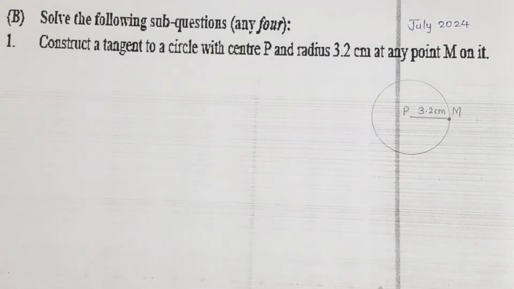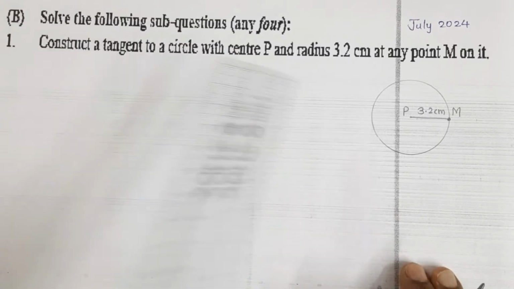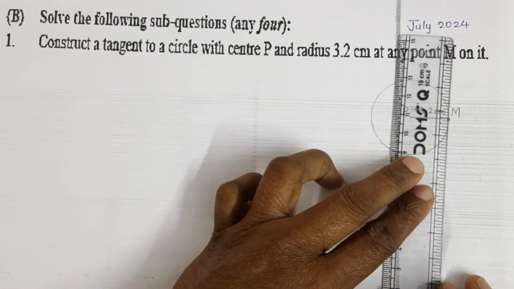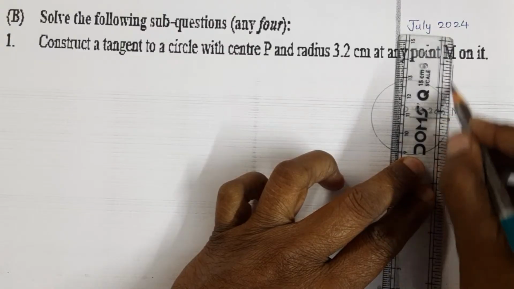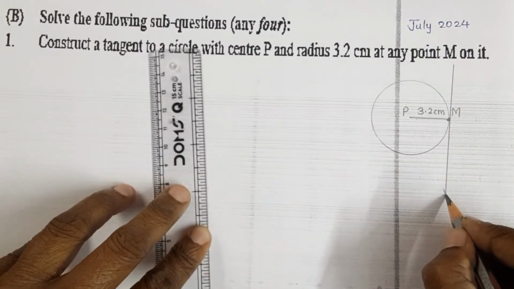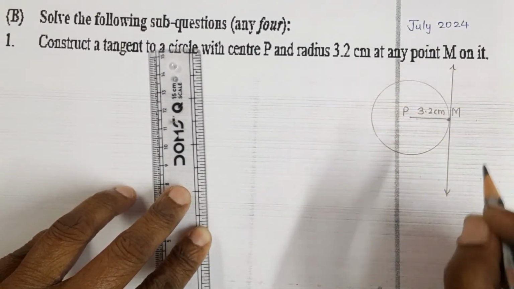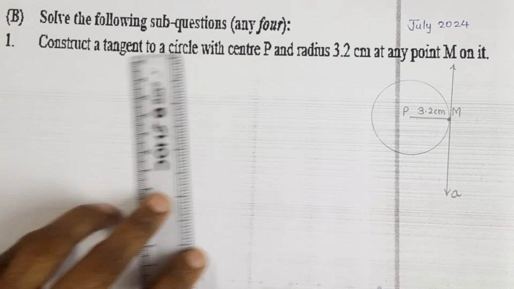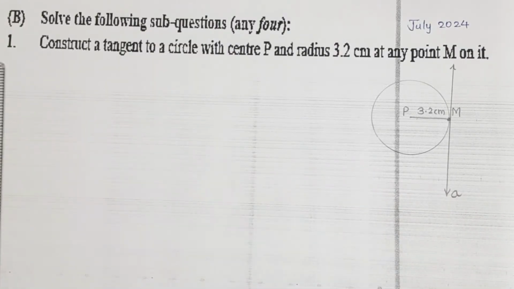Okay, so now here we have to construct a tangent. So construct a tangent from this point M, this way, and name it as A here. Okay, so this way we have to make out the construction.